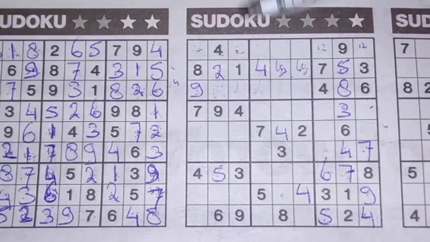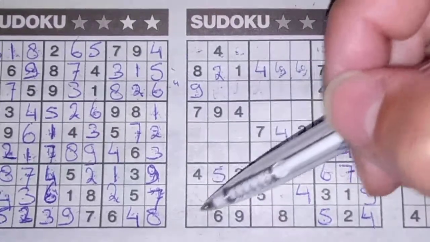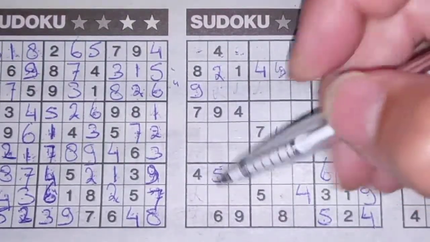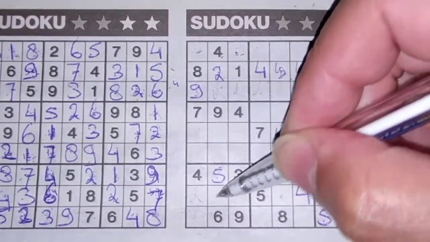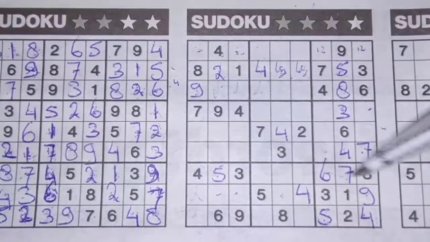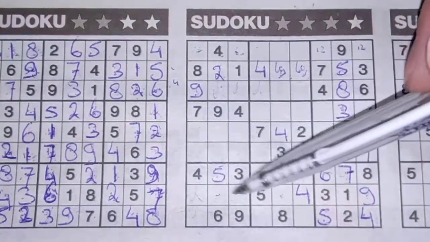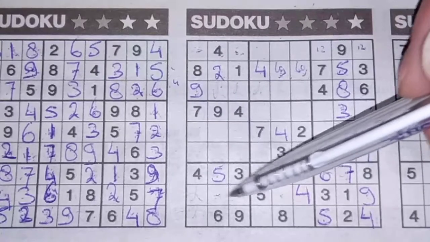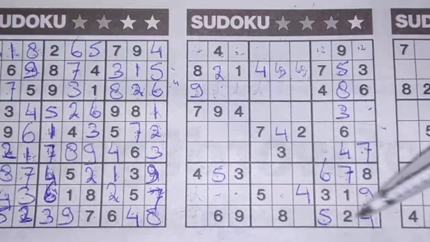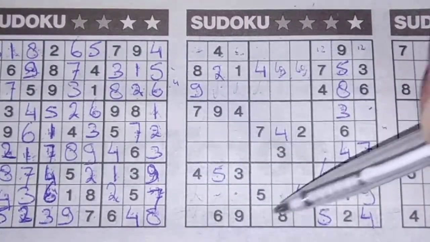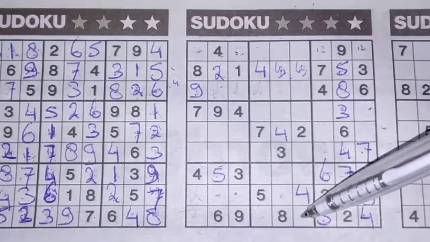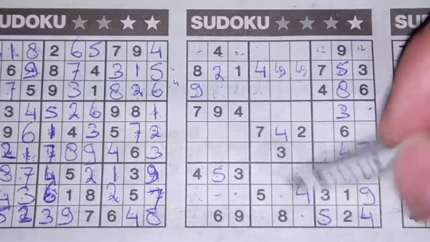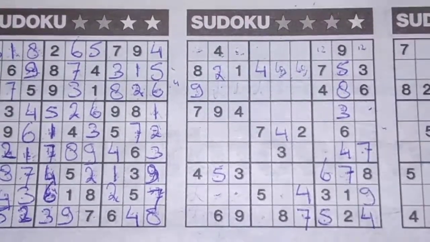One of the missing numbers is a 7. I see here 7, so no 7 in these two boxes. So the 7 could be here or could be there. So we have a 7 in this row, 7 in one of those two boxes in the row below. So in the last row, the only two places for the 7 should be here or there. I see here 7, no 7 there. 7 should be here.